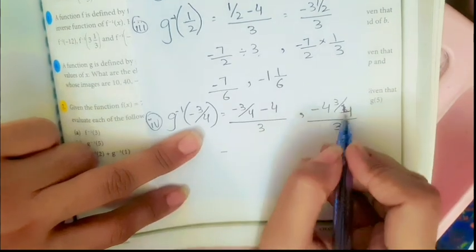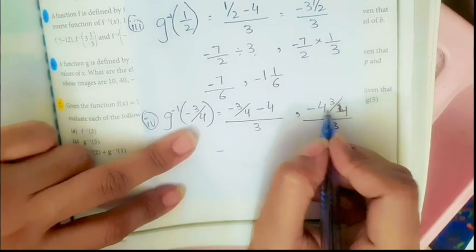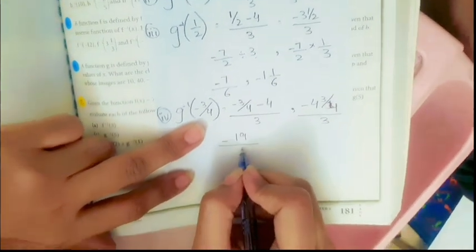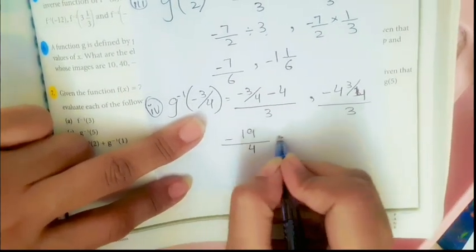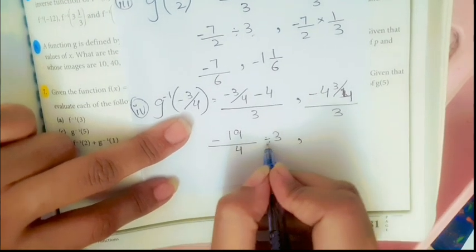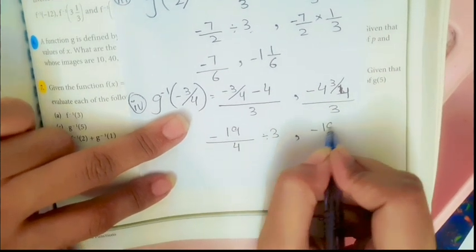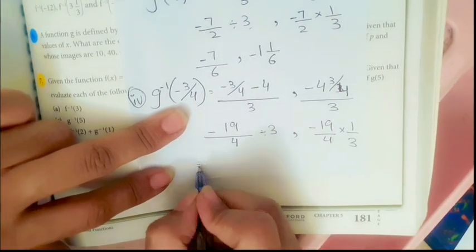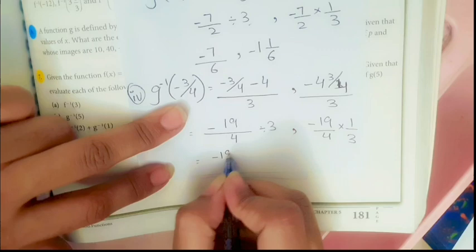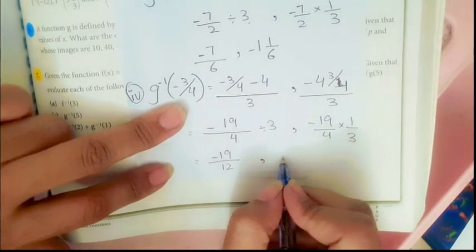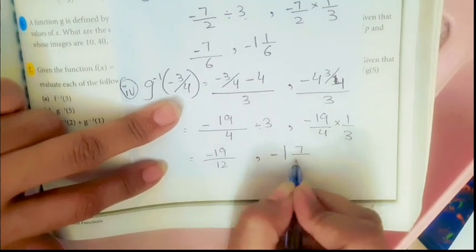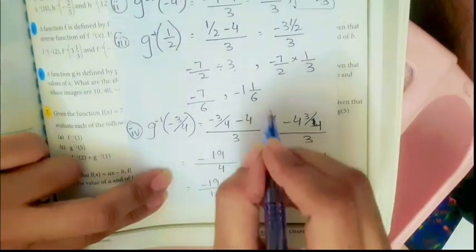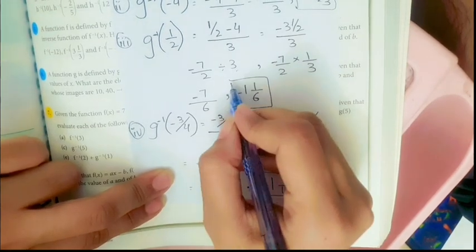You can multiply and add, so change into an improper fraction. 4 times 4 is 16 plus 3 is 19, so minus 19/4 divided by 3. If we use multiply in place of divide, it is minus 19/4 multiplied by 1/3, and that equals minus 19/12, or we can write minus 1 whole 7/12. So this was the answer of part 4. This is part 3 and this is part 4.